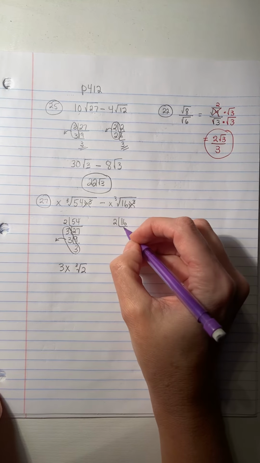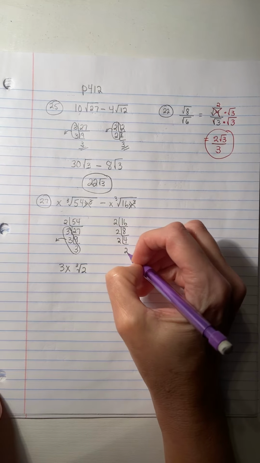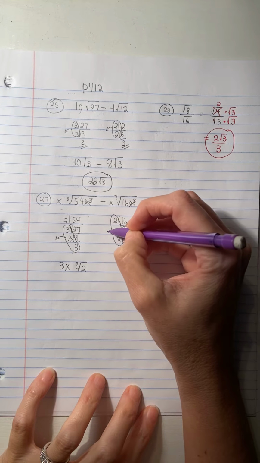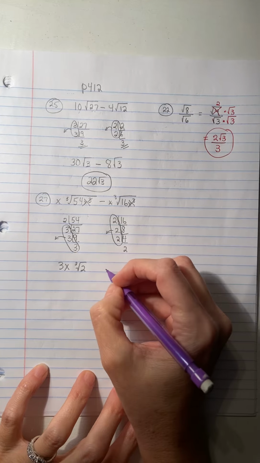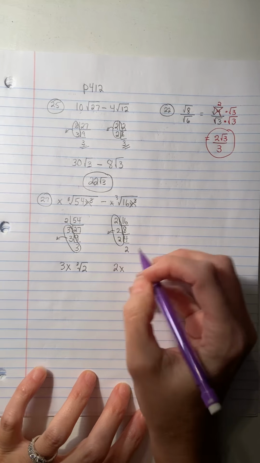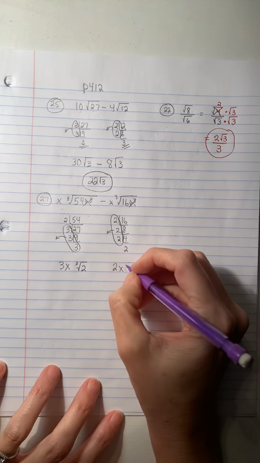Then we're going to do the breakdown with the 16. 2 goes into 16 8 times. 2 goes into 8 4 times. 2 goes into 4 2 times. Then you look for triplets. This is going to bring out a 2 with that x that's already out there. So this is a 2x, and that 2 gets left in. Remember, it's a cube root, so cube root of 2.